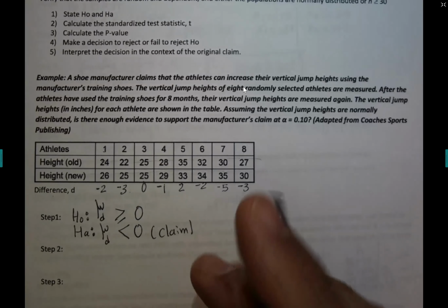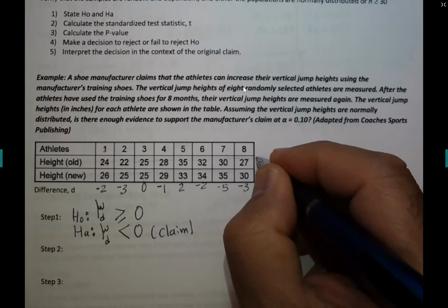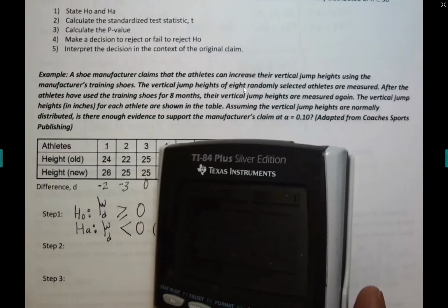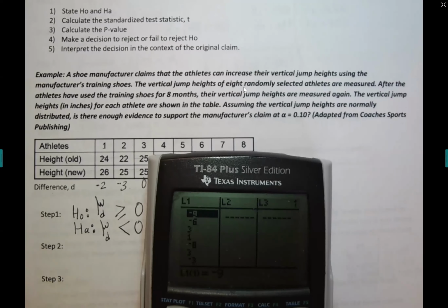Now we will put this data in L1 and we ignore those 2. Just take the difference and put it in L1. I've already done that probably. Let me show you. Stat, edit. No, I didn't, so it's a different set.